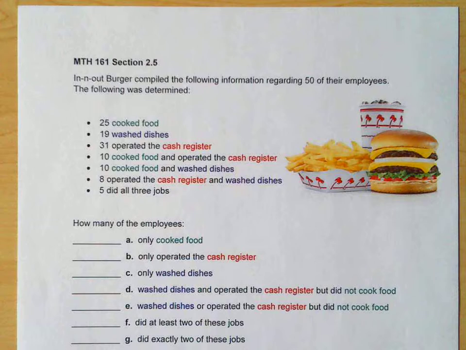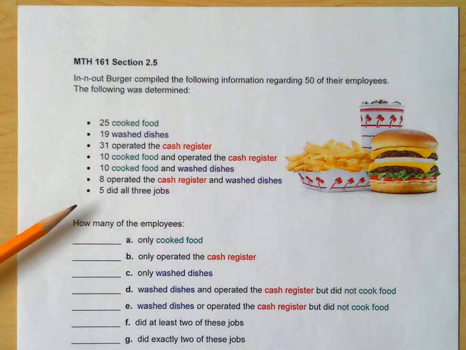This problem is based off of an In-N-Out location, and let's imagine that In-N-Out burger compiled a survey of 50 of their employees. When surveyed, 25 of the employees said that they cooked, 19 washed dishes, 31 worked on cash registers. 10 of them said that they did both cooking and registers. 10 of them said that they did both cooking and washing dishes. And only 8 did both registers and washing dishes. 5 of these valued employees did all 3 jobs.